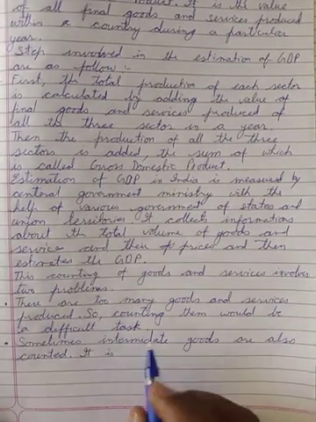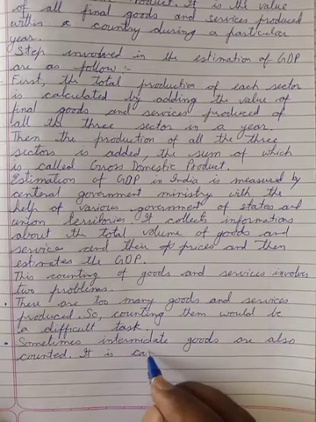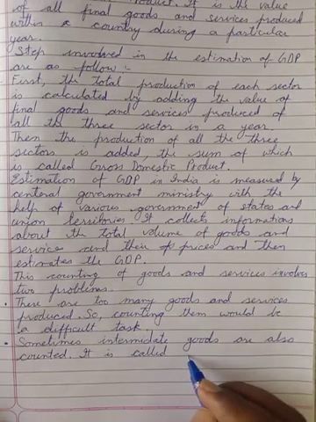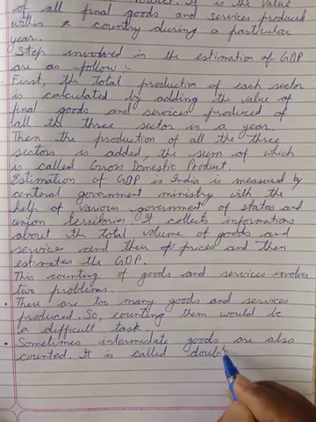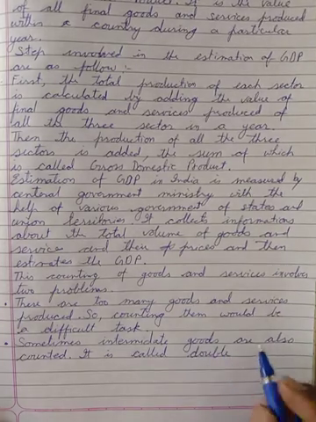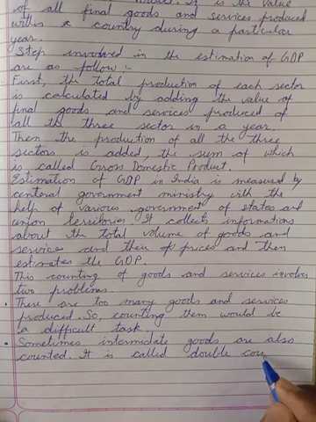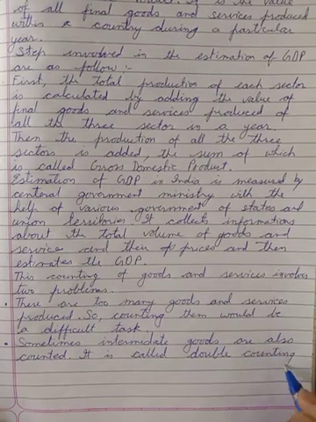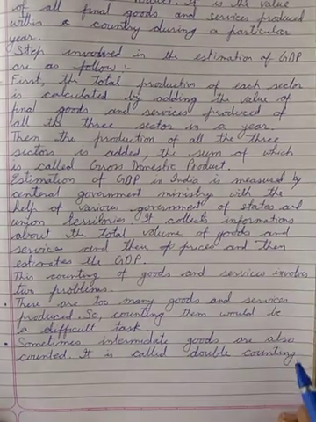It is called double counting, because sometimes it is counted with intermediate and final products both. Therefore, it is counted double. So it is called double counting.